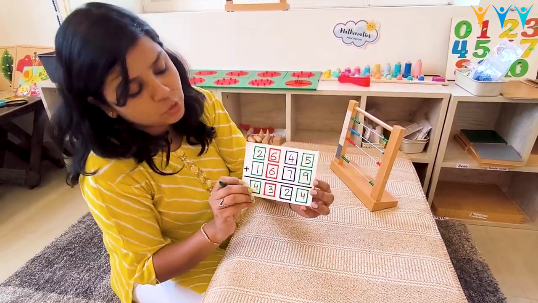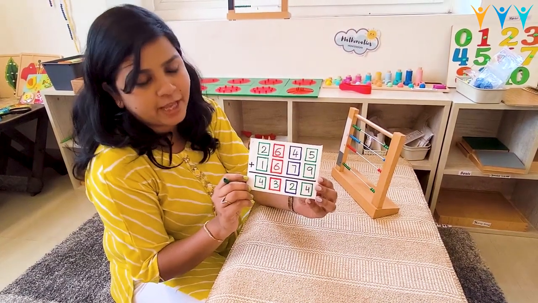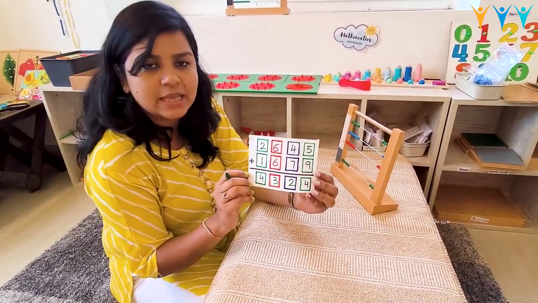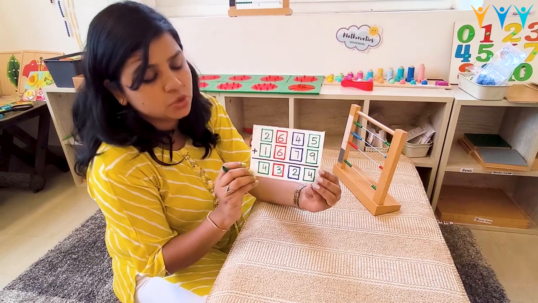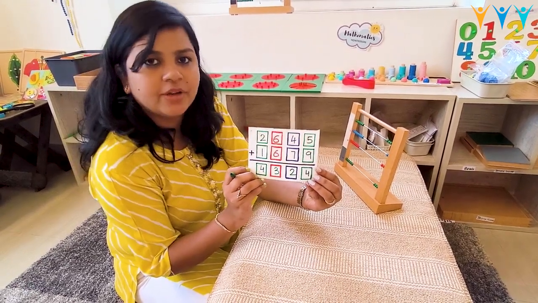So adding 2645 with 1679 is equal to 4324.